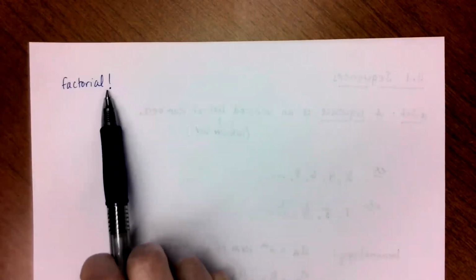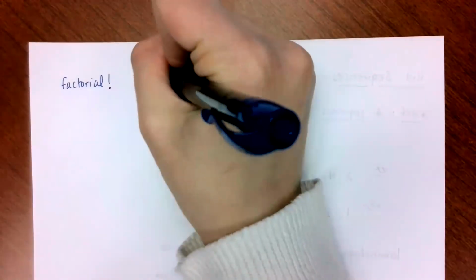It comes up a lot in sequences and the rest of chapter 11 because this exclamation point, the factorial symbol, is a function that you can only use on an integer. So we don't ever graph y equals x factorial, but if you're only inputting integers like this, it actually does work.